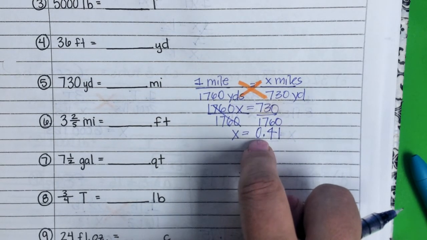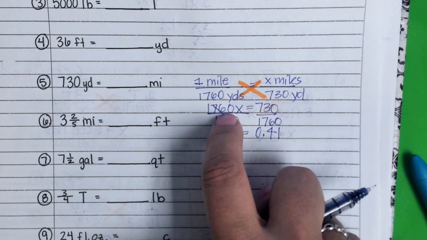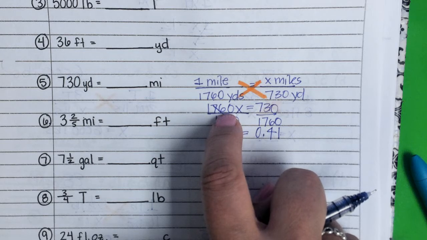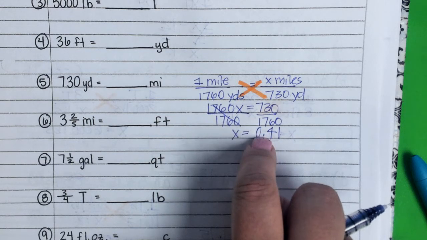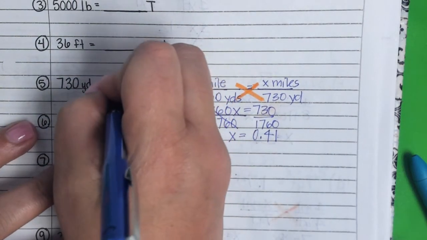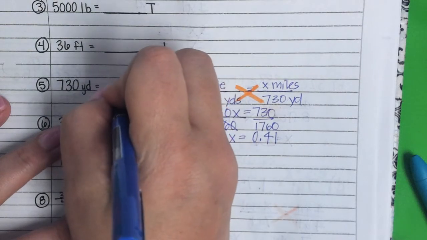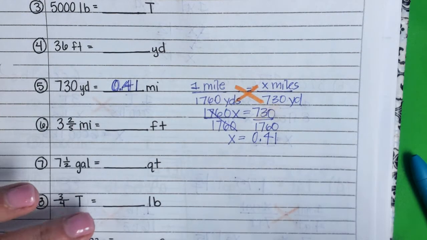Yeah. All right. So let's check the reasonability of our answer. Is 730 about 1/2 of 1,760? It's pretty close because 800 would give us 1,600. Okay, so it's not far. It is close. So our answer seems reasonable. It's not quite half, which is about what our answer is, not quite half.